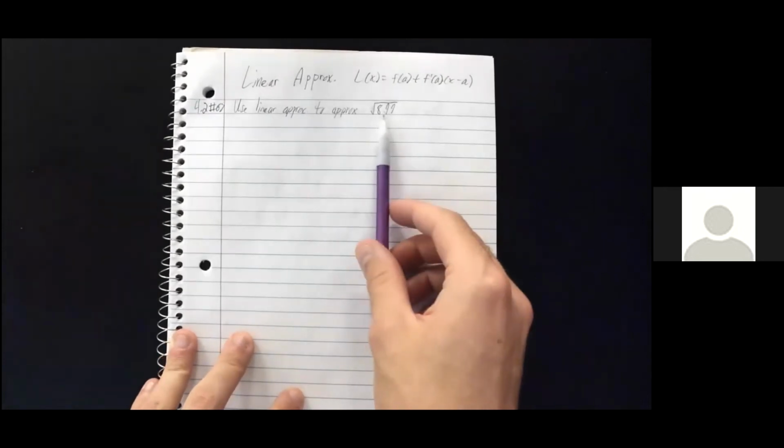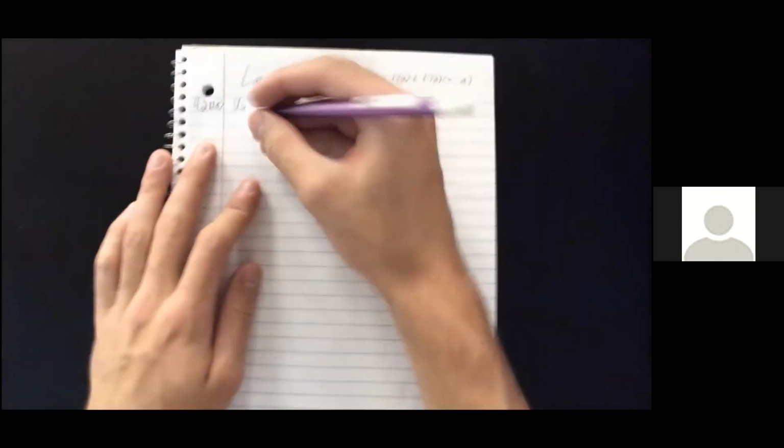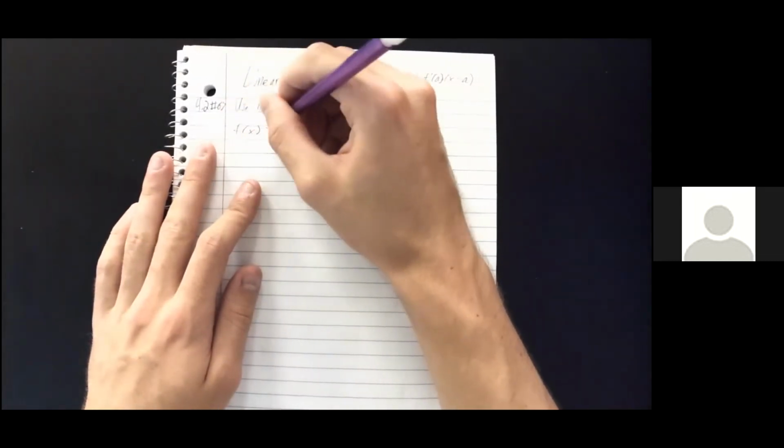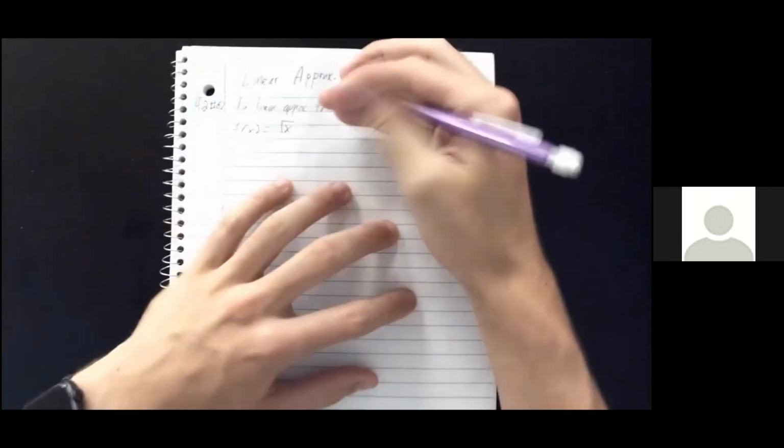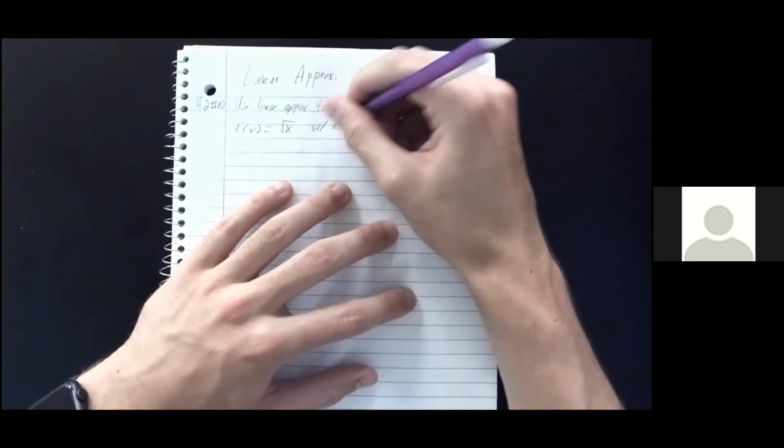So the first thing I think about when I look at a problem like this, where I obviously don't know what the square root of 8.99 is, but what I do know is that the square root of 8.99 is basically just plugging in 8.99 for x in the function square root of x, right? Does that make sense? So you can model this as f of x equals square root of x, with x equals 8.99, right?